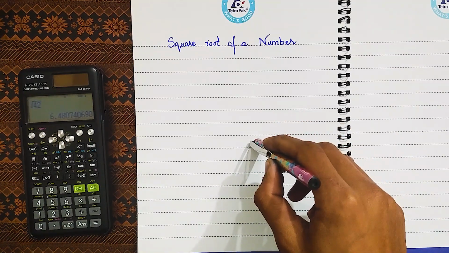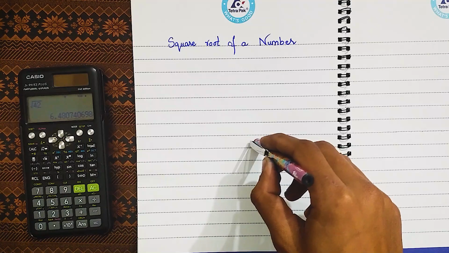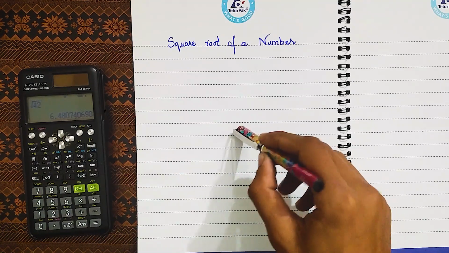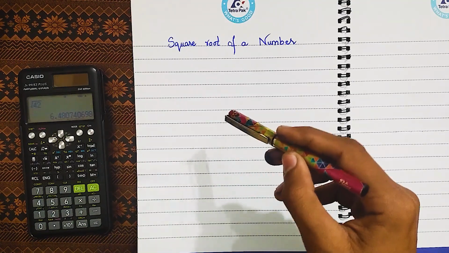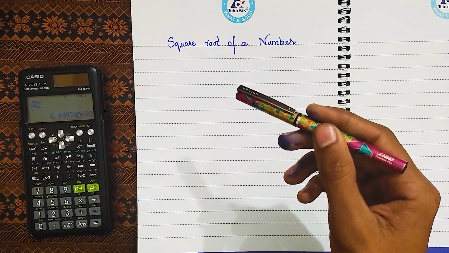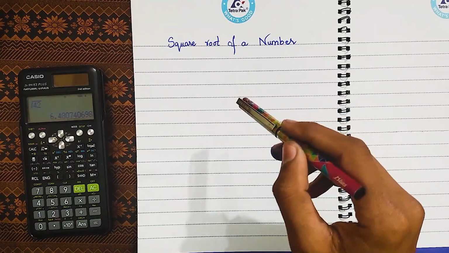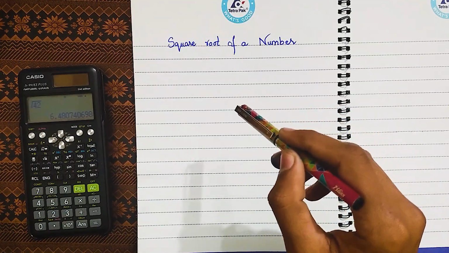The topic of today's video is how to find the square root of a number without using a calculator. So the question arises, why do we need to find the square root of a number without a calculator? Well, the answer is pretty simple.